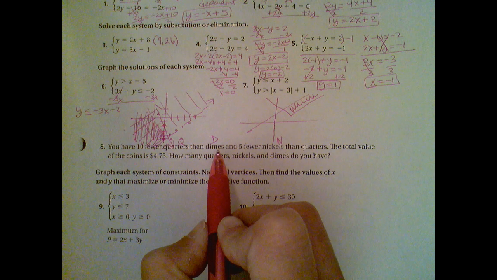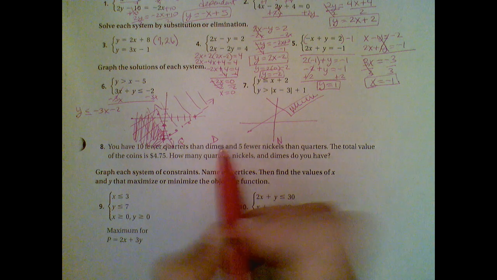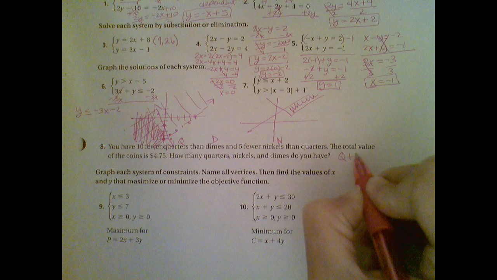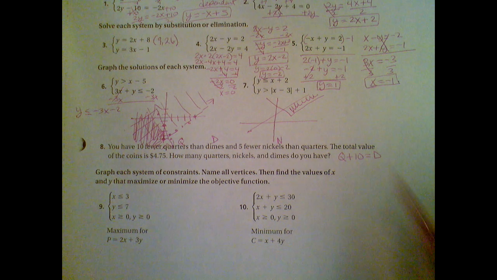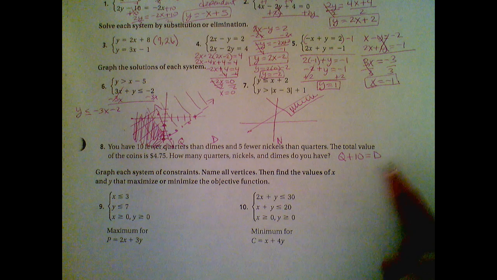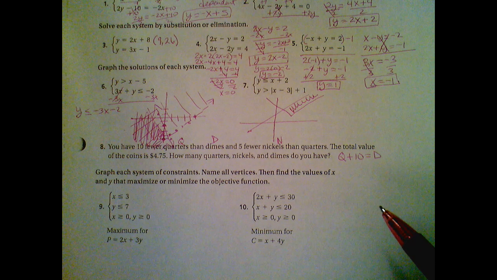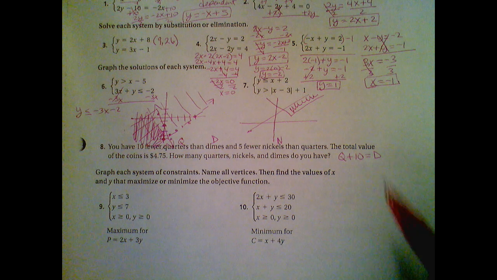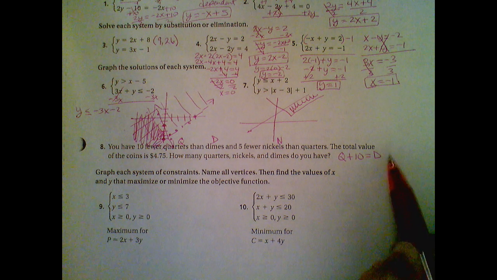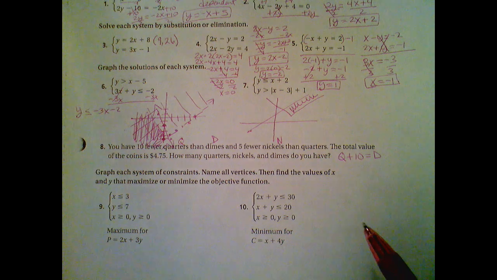So notice how we have fewer quarters than dimes. So we want to either add 10 to our number of quarters to get our number of dimes, or we can subtract 10 from our dimes to get the number of quarters. But make sure we have fewer quarters. So we're going to add to get to the number of dimes, or we're going to subtract from the number of dimes to get the number of quarters.